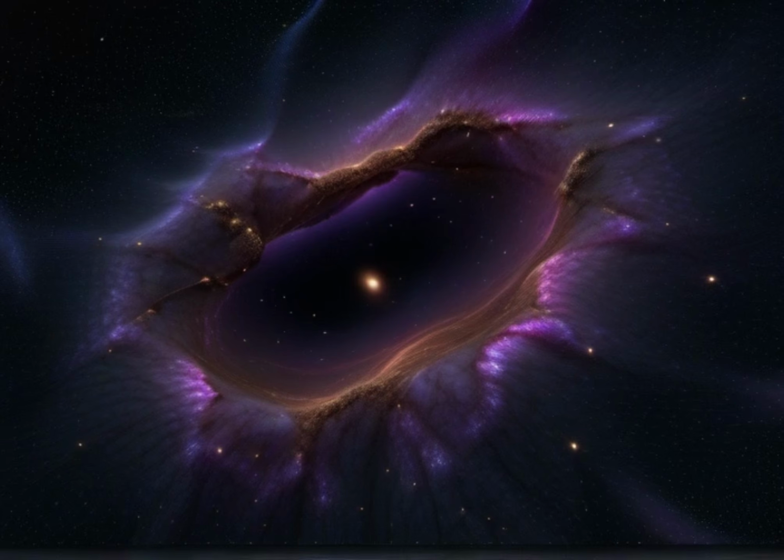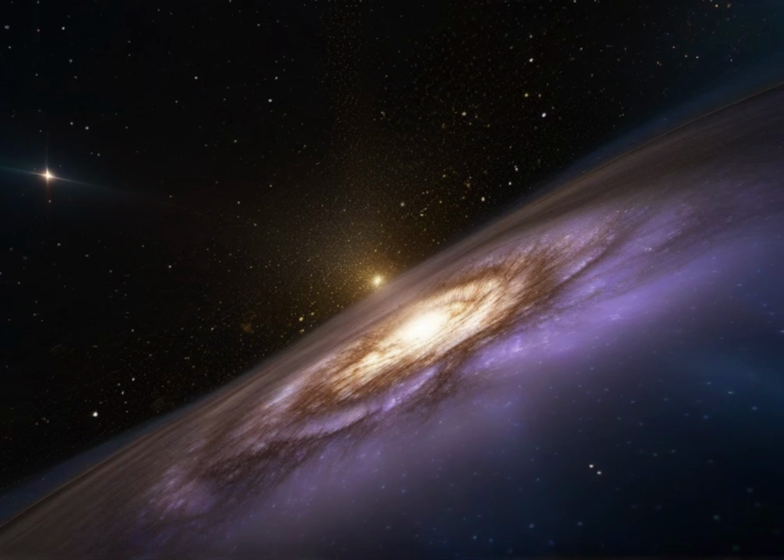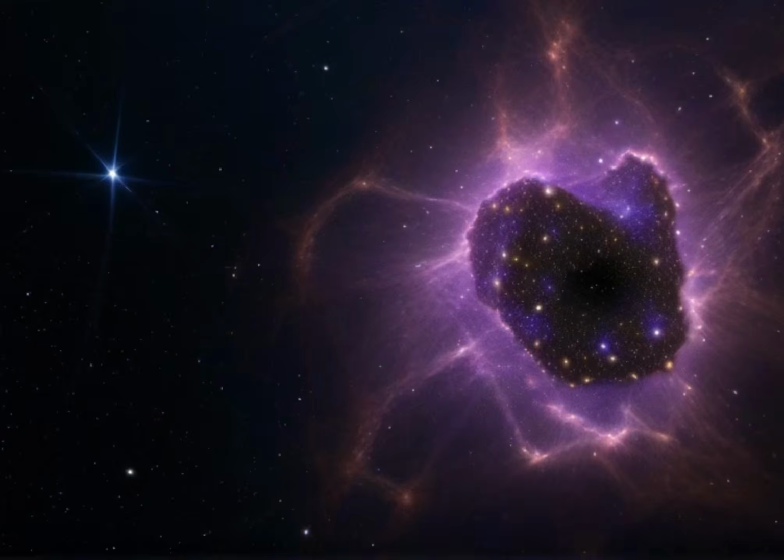A universe shaped by the invisible, across billions of years. Dark matter has played a silent but essential role in shaping everything we observe today. It guided the formation of galaxies. It structured the cosmic web. It influenced how matter clumped and evolved after the Big Bang. Without it, the universe would look radically different, perhaps even unrecognizable.